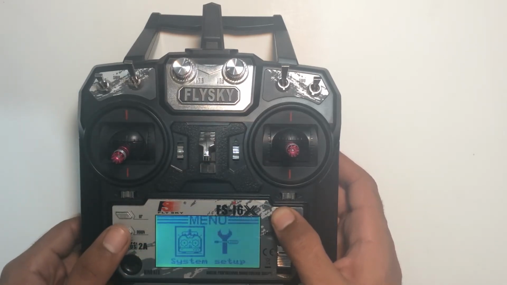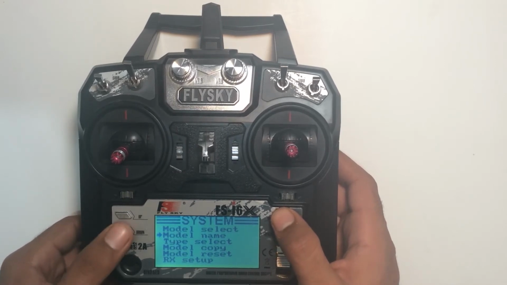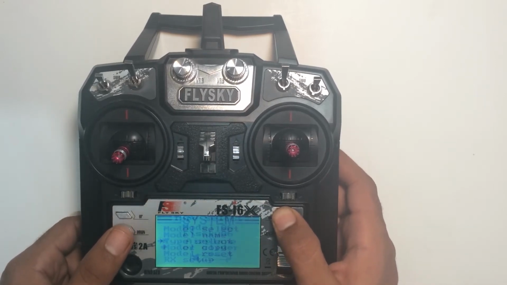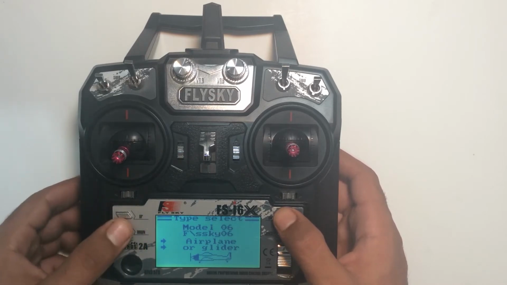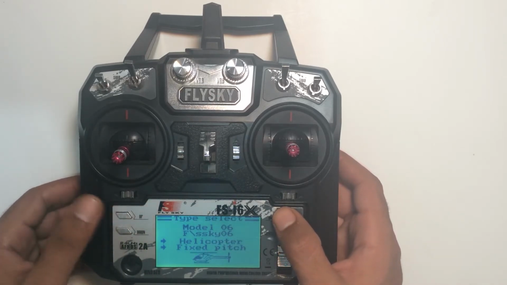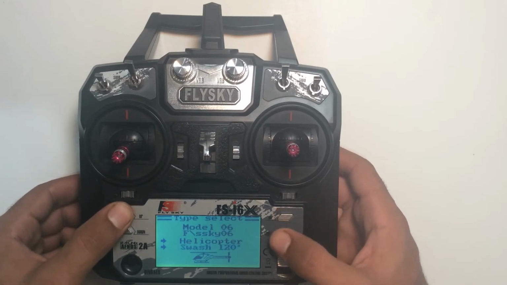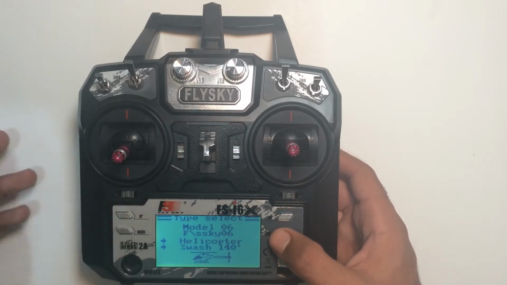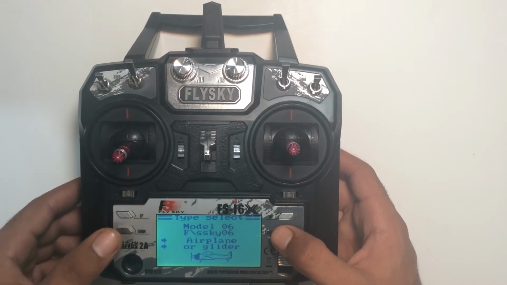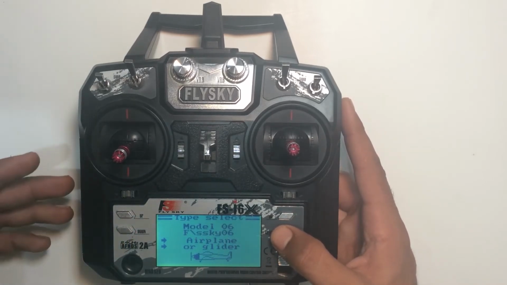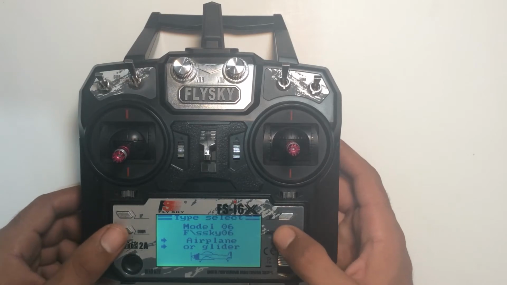And the next one is model type, that for which purpose you are using that specific model, for an airplane, for a helicopter, or there are many more setups. I don't even use those. I'm just using the airplane, which works for a quadcopter and our airplane model 2.